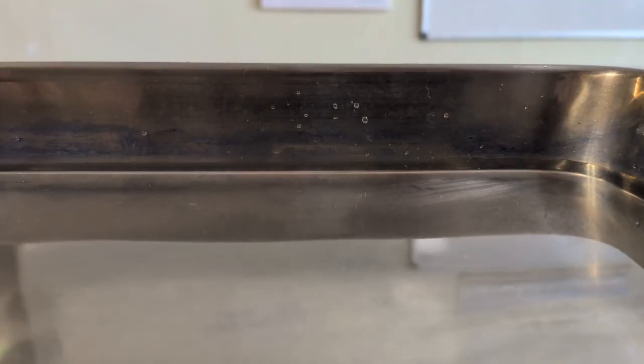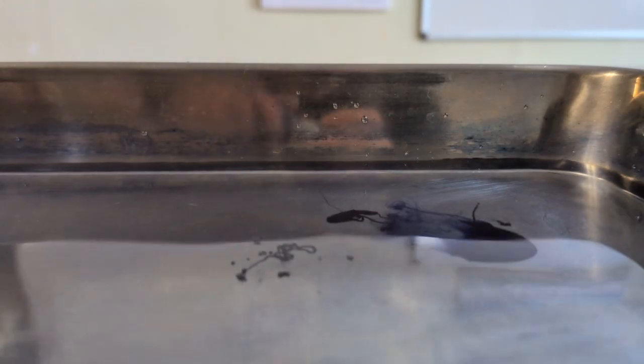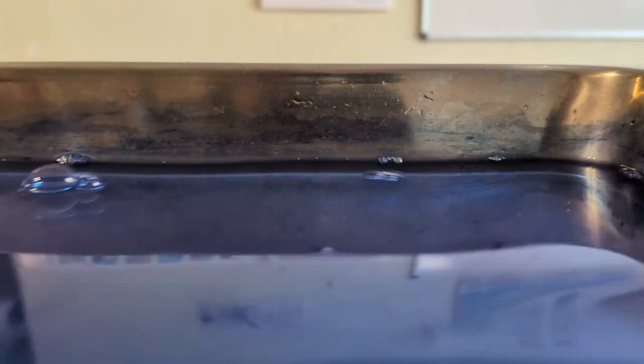A couple of drops. Okay. We'll just mix that up. Okay, to give us some nice blue coloured water.